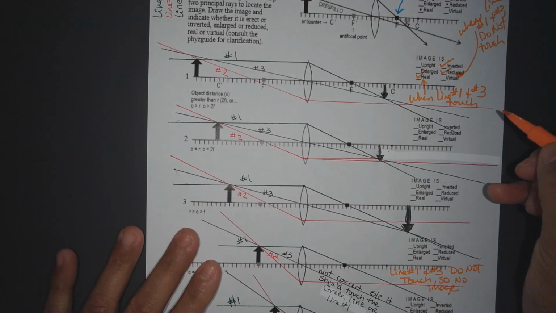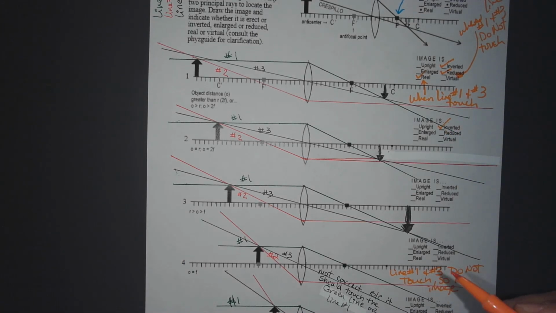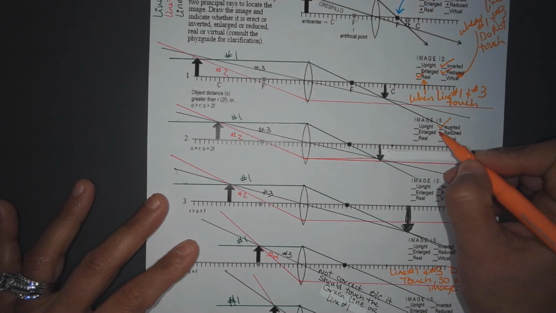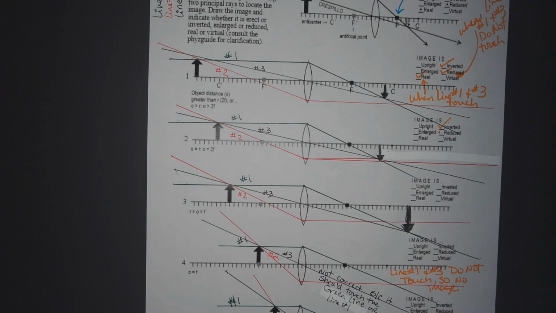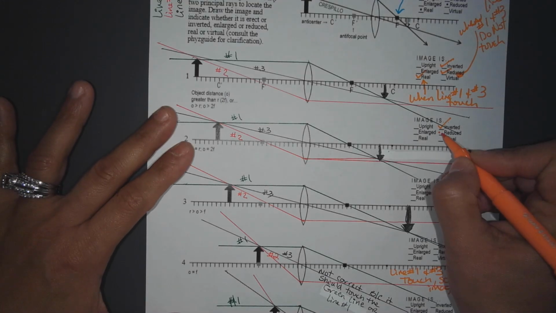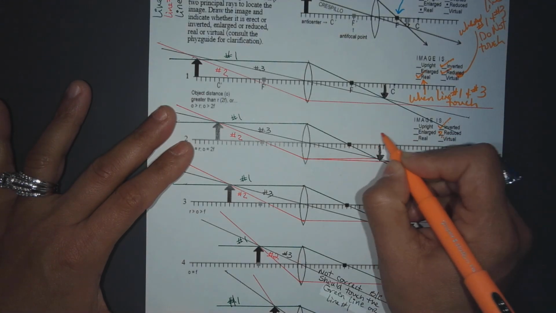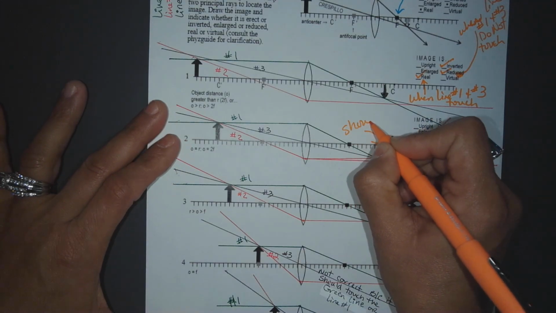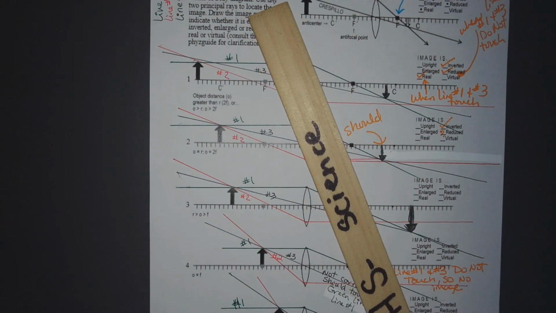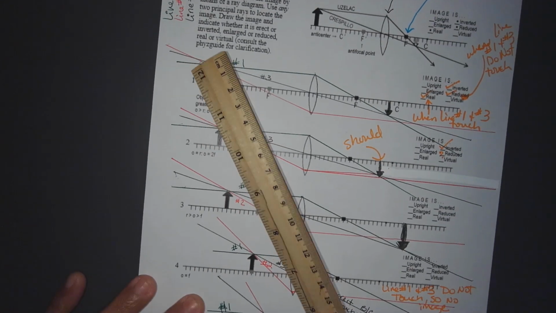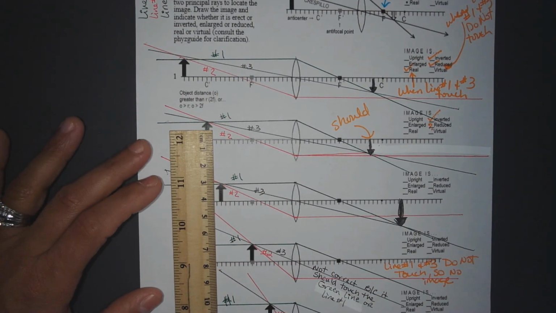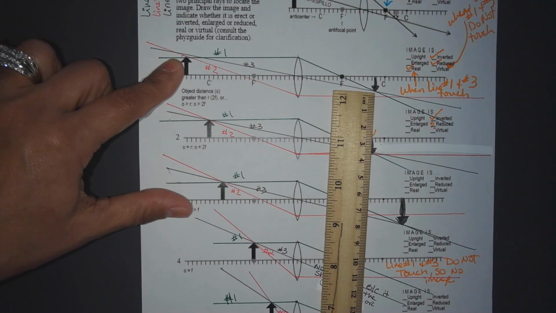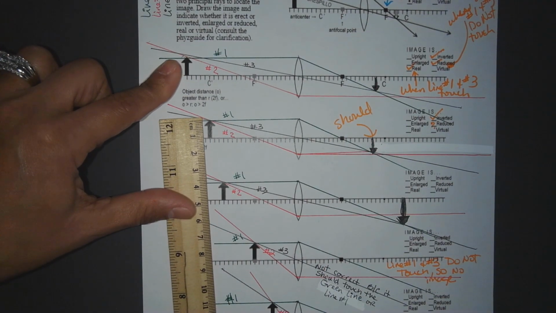Upright or inverted? That looks inverted to me. Is it enlarged or reduced? Reduced? Okay. I'm going to pause for a moment. Believe it or not, it should be the same size. It's a little off. Forgive my drawing, but it should be. I'm going to put a little question mark, but I'm going to come over here. Should be. Ruler. You should be able to come over here with the ruler and look at it. So this one you can tell. If I come over here and measure it, let's see.